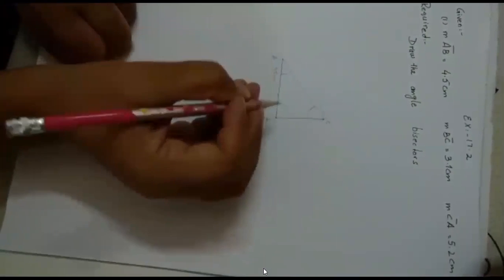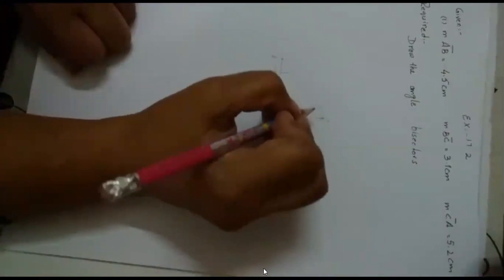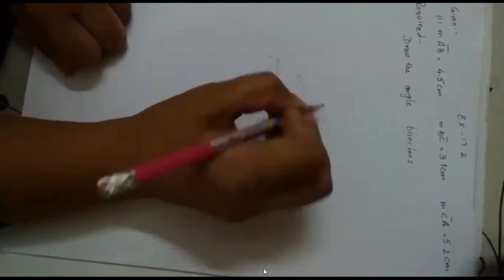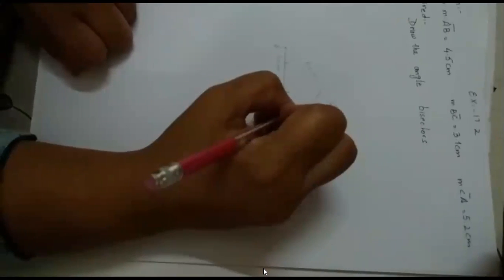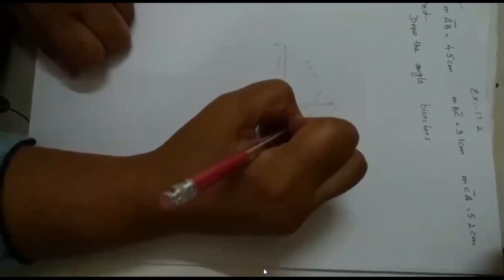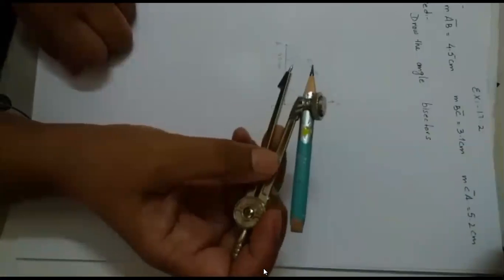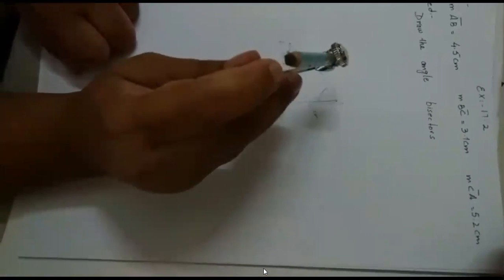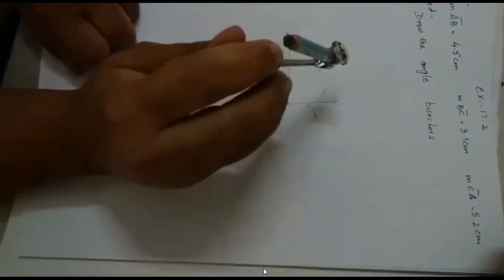You must label the diagram because you have one mark for this. If you don't mention the measurements or don't label the diagram, your marks will be deducted. Yes, the bisector of angle B. Put your compass here. Open the compass to any medium radius.